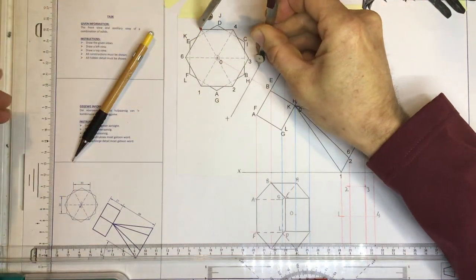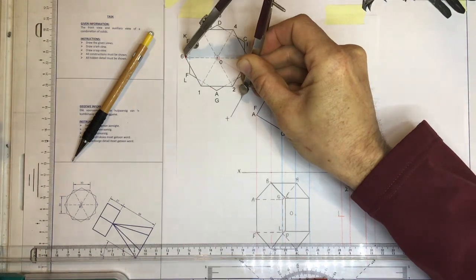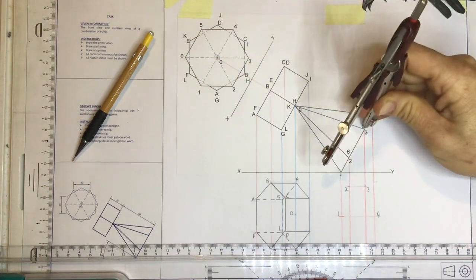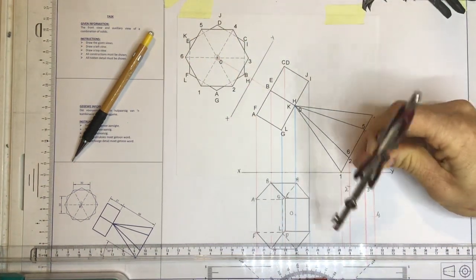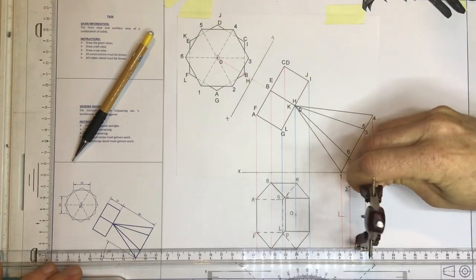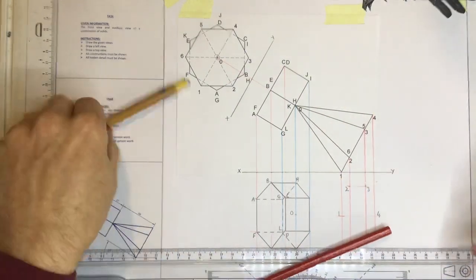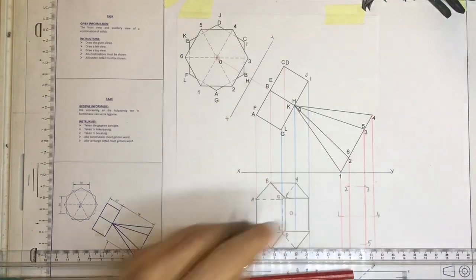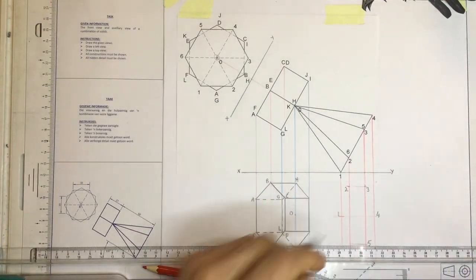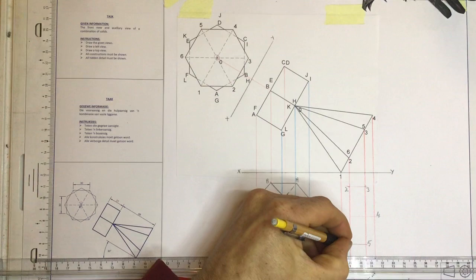There's 5. It is parallel to the xy axis with 6. So I can come along here, find 5, take it down to the xy axis, mark that off. Let's mark that off as 5 over there. Take a construction line across over here to where 6 is.